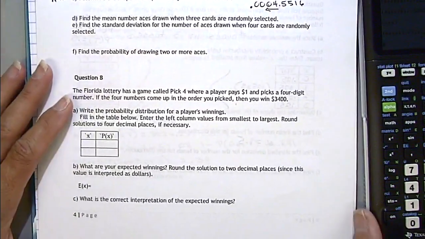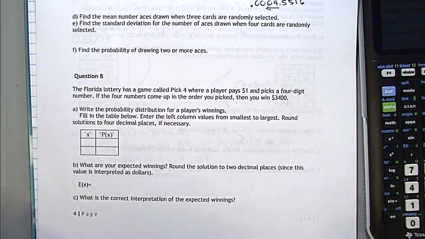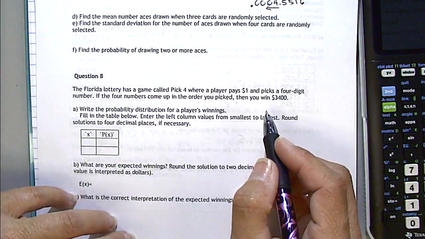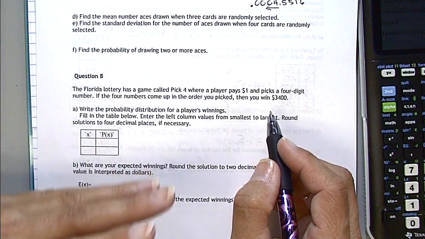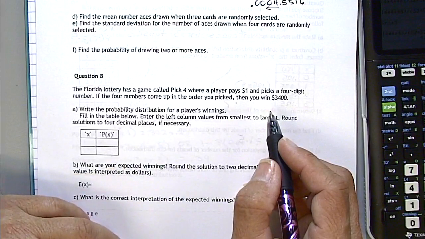All right, I want to talk to you about this lottery game. It's called a Pick 4. A player pays $1 and picks a 4-digit number. If the numbers come up in the order that you picked them, then you win $3,400. So you've got 4 numbers, and you're guessing at all 4 of them, and each of the numbers has to be correct for you to win.